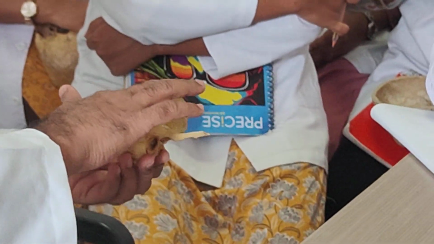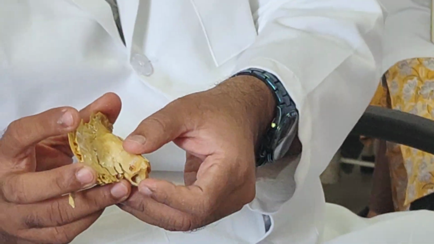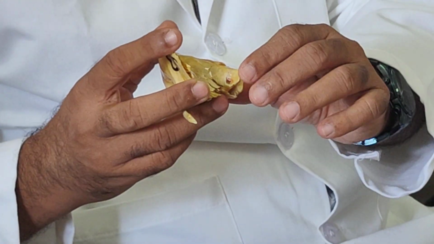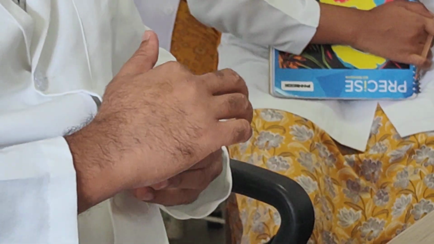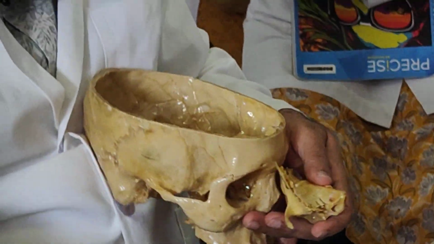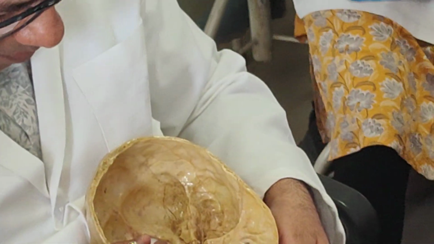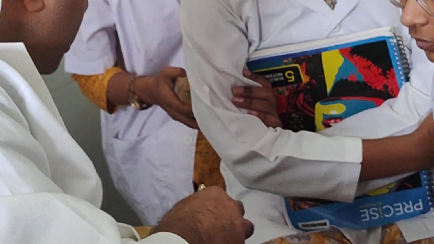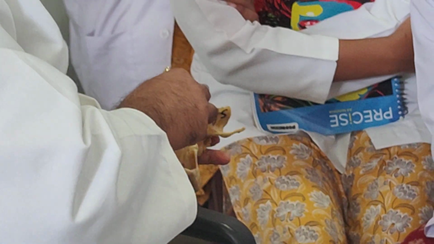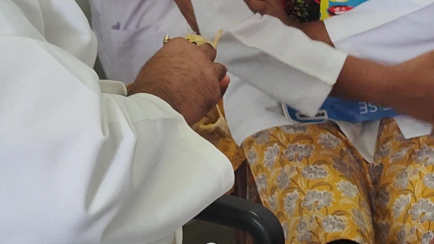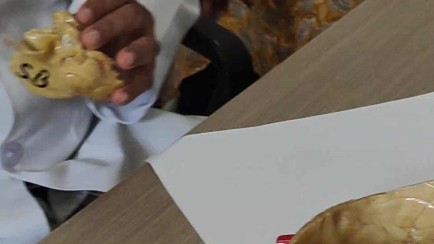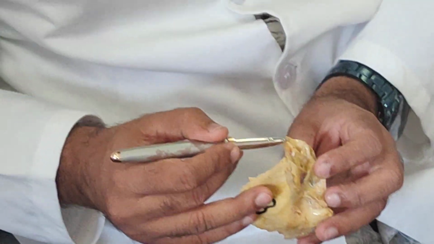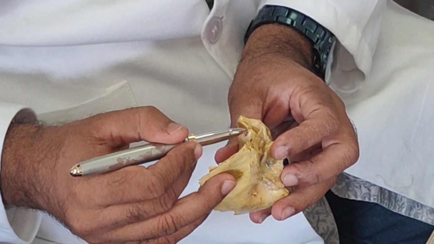Anterior border, anterior surface, superior border, posterior surface, posterior border, inferior surface. So at this anterior border, from this part you can see at the medial aspect it is attached with the sphenoid bone. At the lateral aspect, anterior border is like that. At the medial, here lies the attachment of the sphenoid bone.